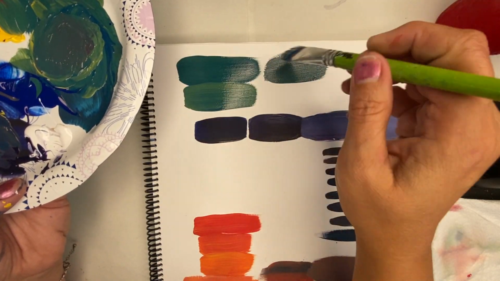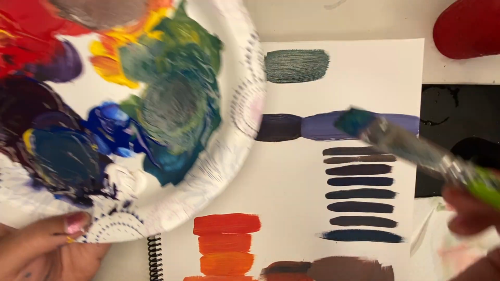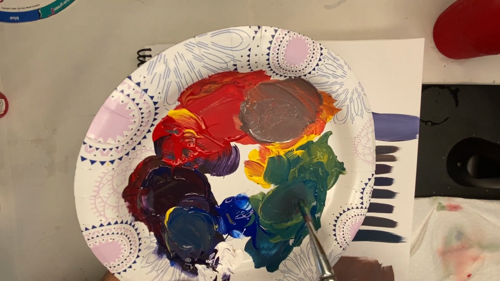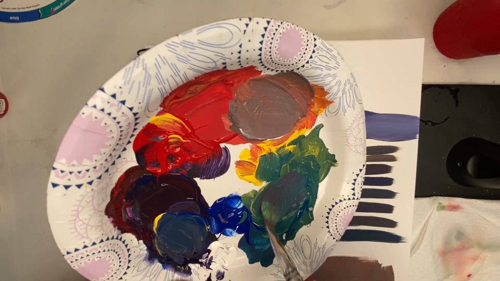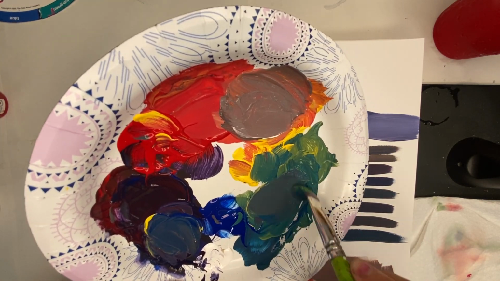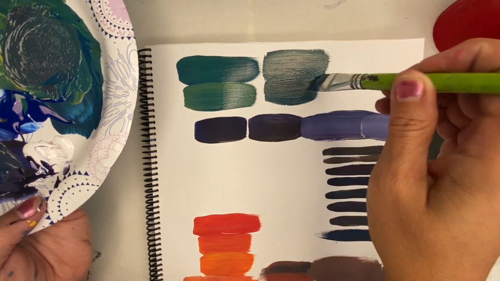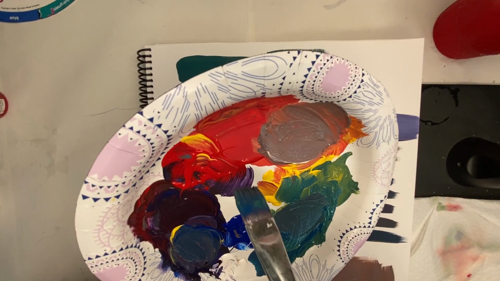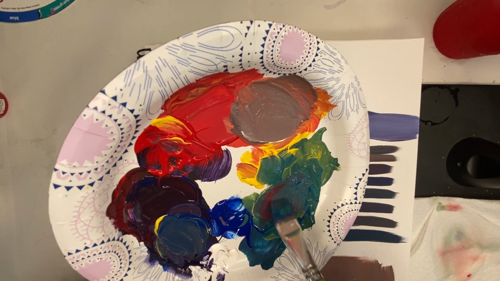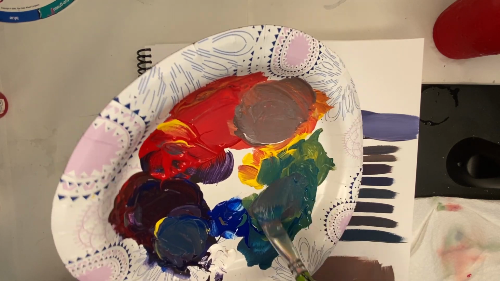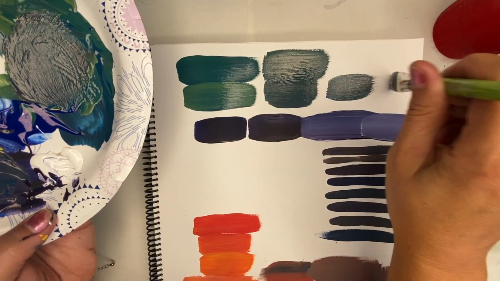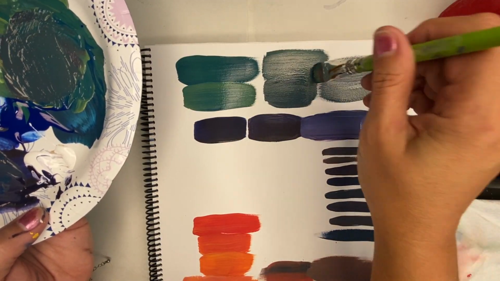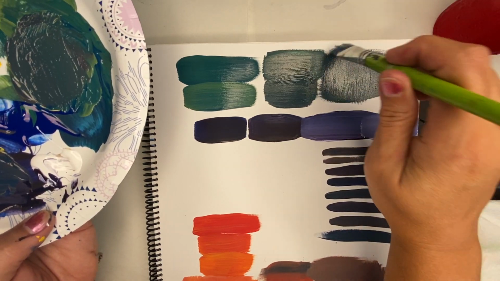See how that mutes that green color down even more? Add a little bit more. And a little bit more. Got some grays going on there.